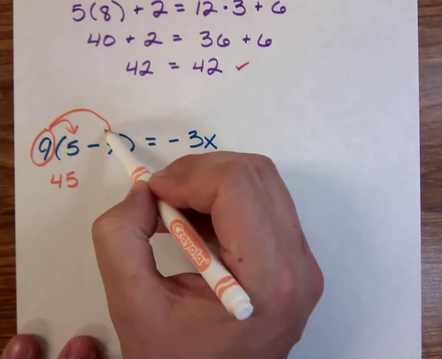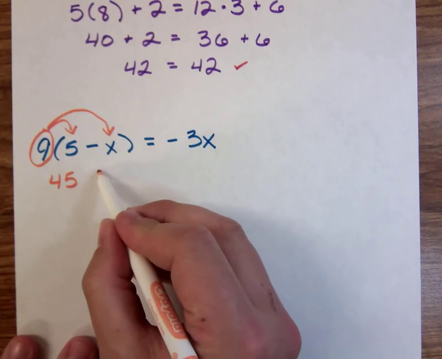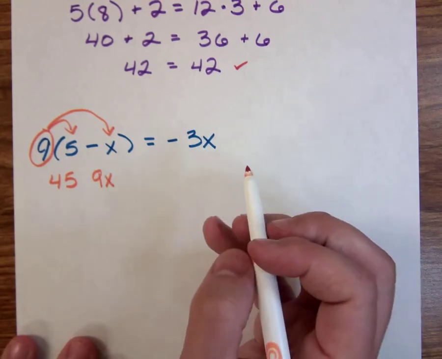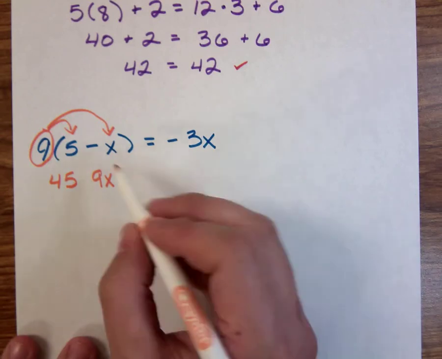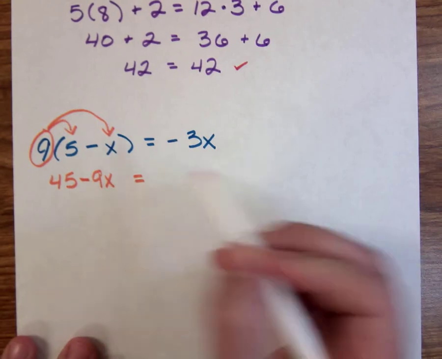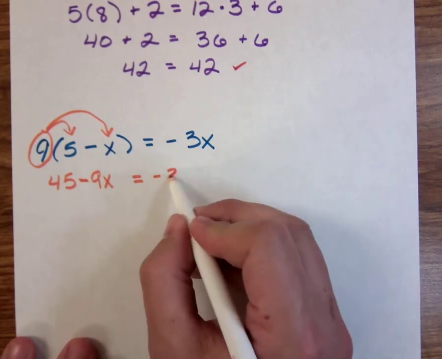9 times x is 9x. What goes in between them? Minus, yeah, there's a minus in the parentheses. Minus right there. Equals negative 3x.